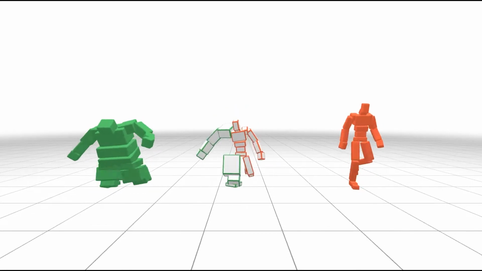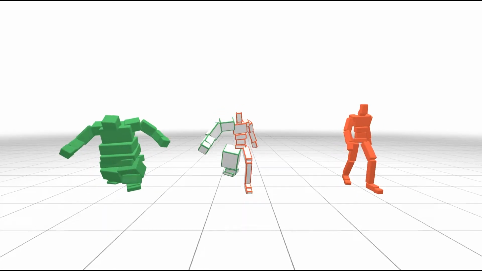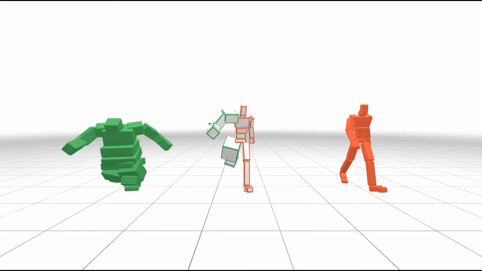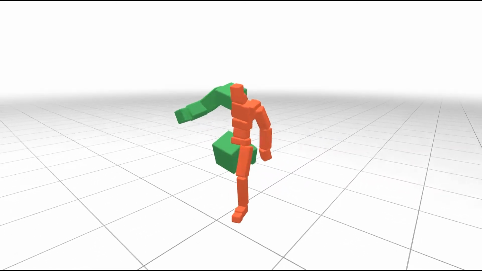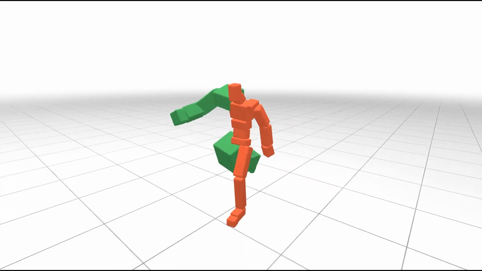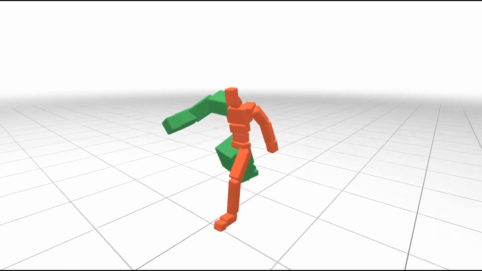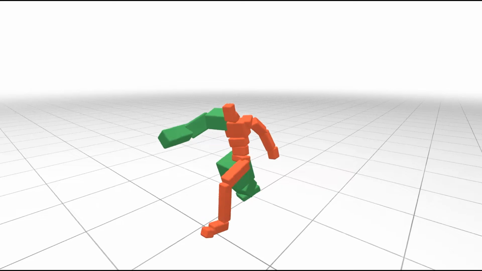Characters with large differences in limb length and weight can be combined into a chimera. In the part-assembled motion, the contact time of both feet is the same, but through physics simulation, the contact time of the heavy foot becomes much longer.